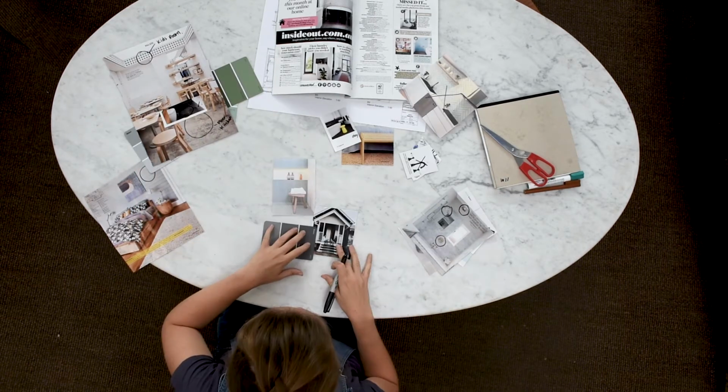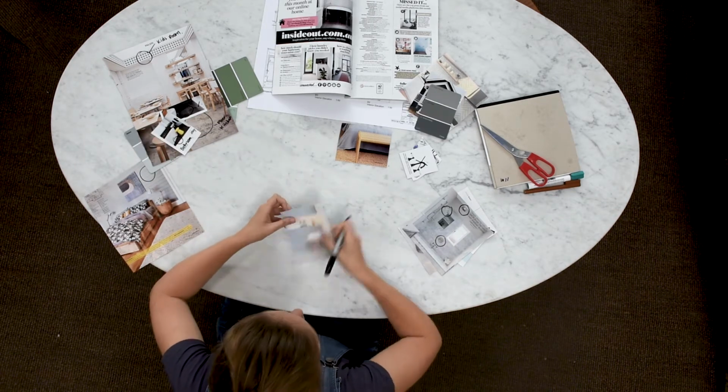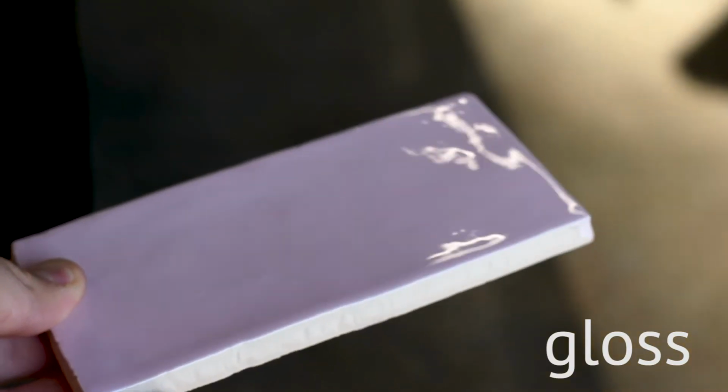This will help you work out what you like about the images and which design elements you want to bring into your project. Look at the images in detail to work out what size tile is being used in the projects. Another tip is to look at how the light is hitting the tile. This will help you work out if it's a gloss or a matte tile.